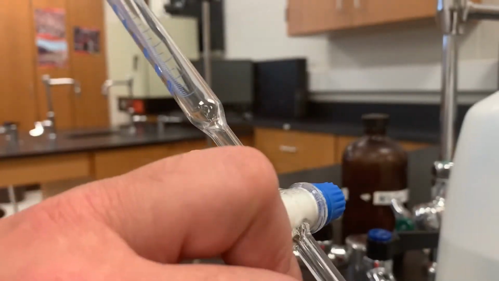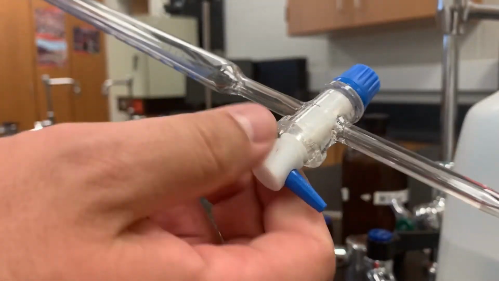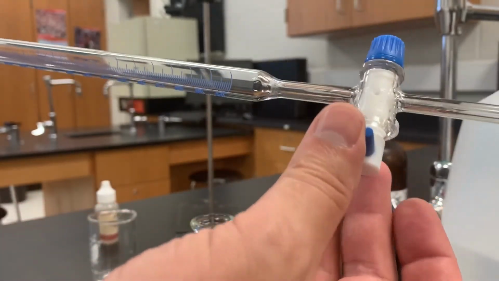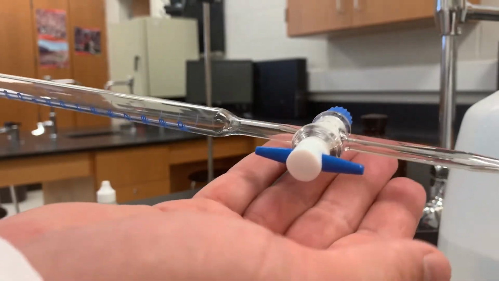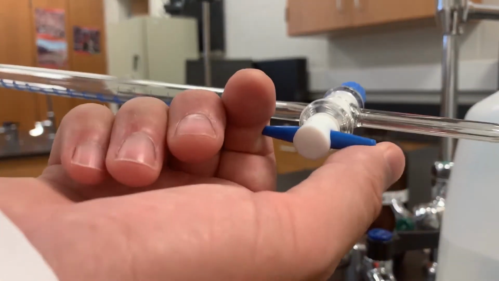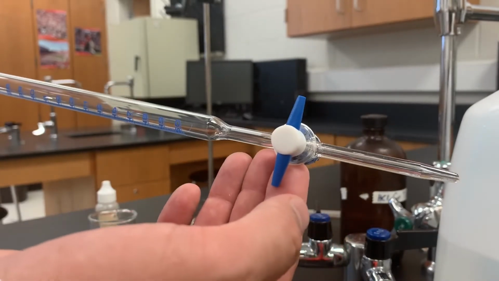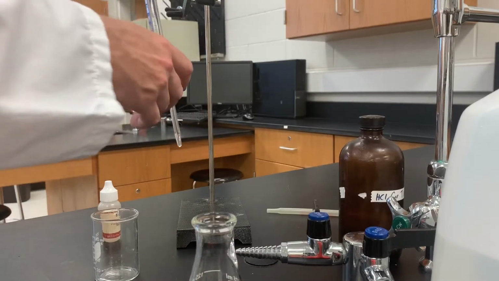It also has this little valve assembly, which is called a stopcock. It is a Teflon coated plug that has a little hole in it. And when the handle is in line with the column and the tip, then the liquid can flow through. And when you turn it perpendicular like that, the liquid stops flowing. And then this part down here is called the tip.